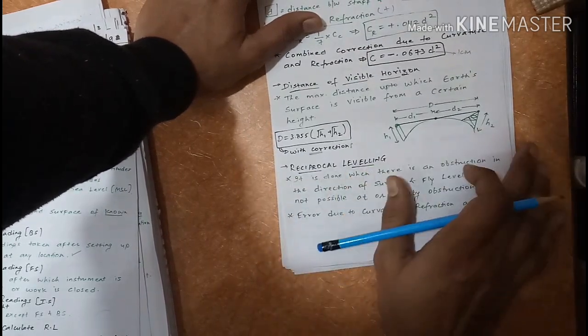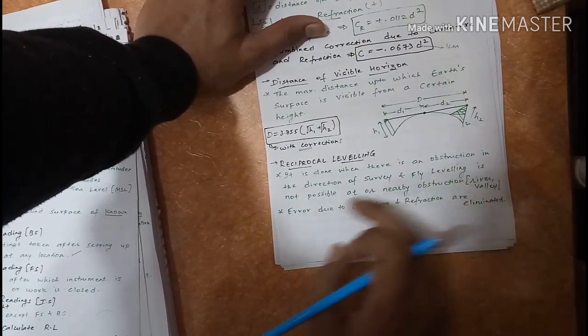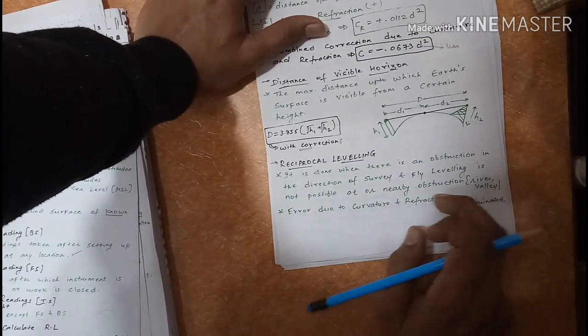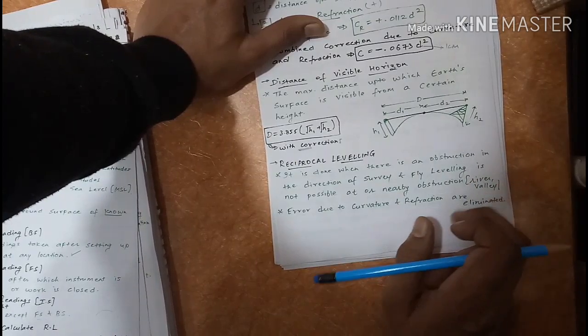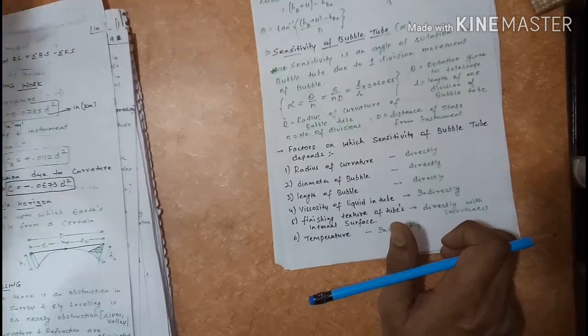Now reciprocal leveling. It is done when there is an obstruction in the direction of survey and fly leveling is not possible at all, such as a nearby obstruction like a river or valley. Errors due to curvature and refraction are eliminated in reciprocal leveling.